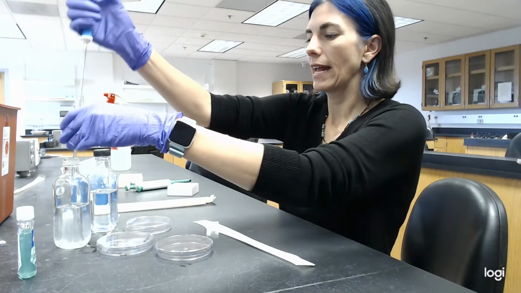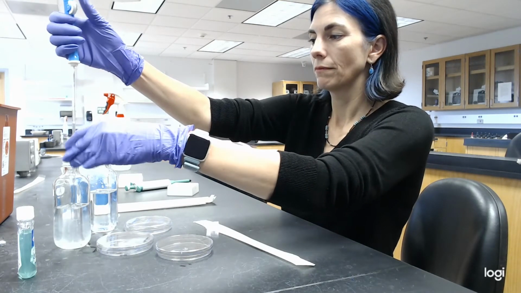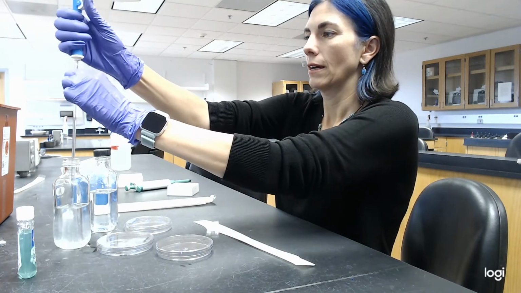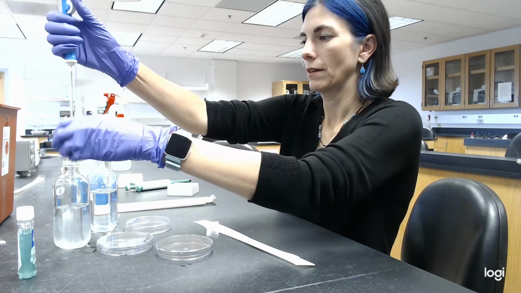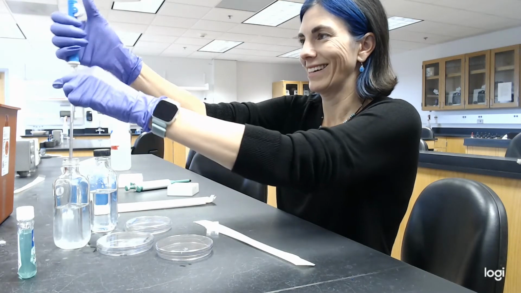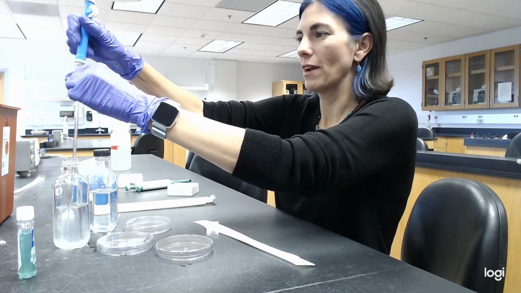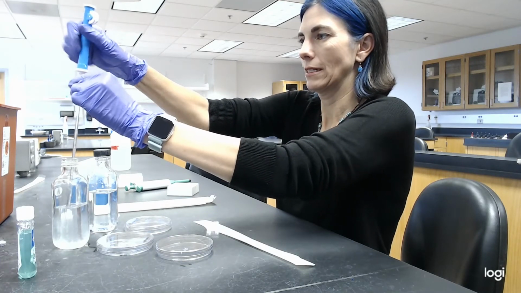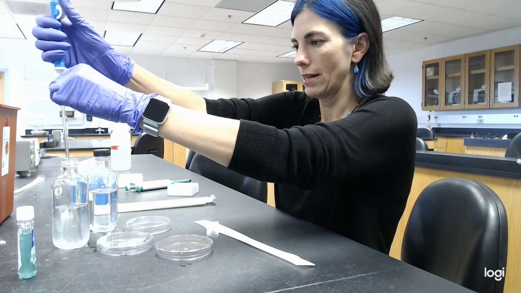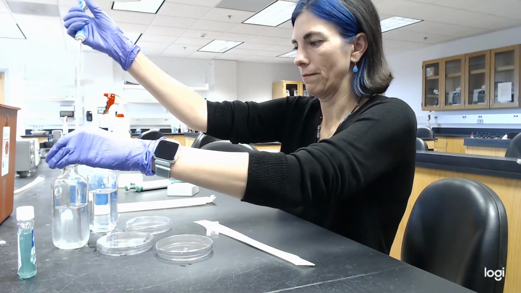And then finally, I'm going to draw up 1 more ml. The airflow is, I don't have a complete seal on this one. Okay, let's show this again. Okay, better.